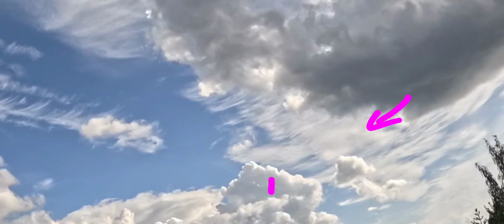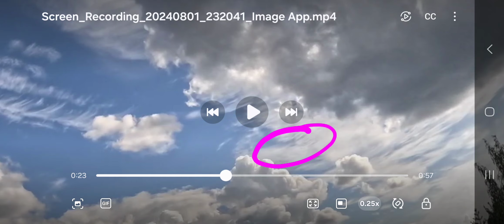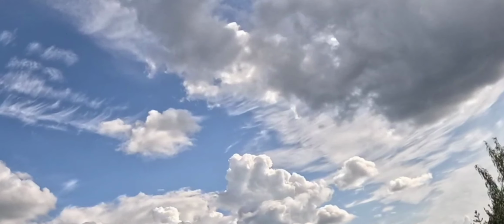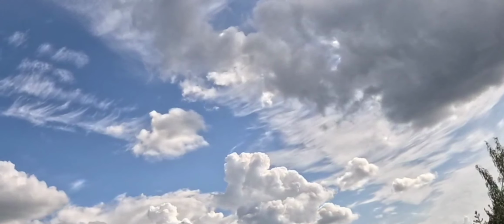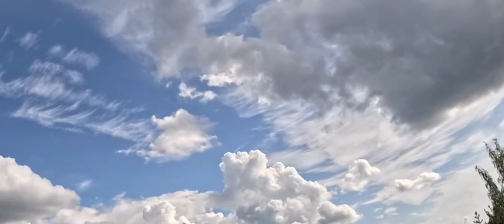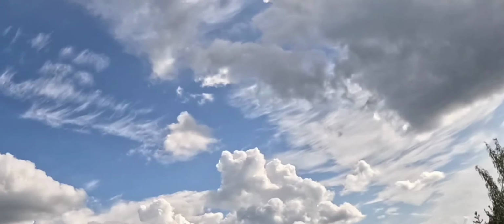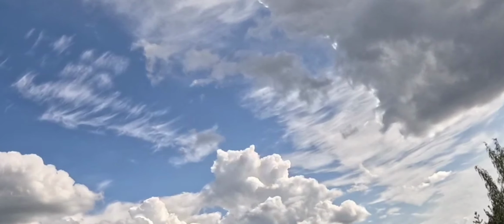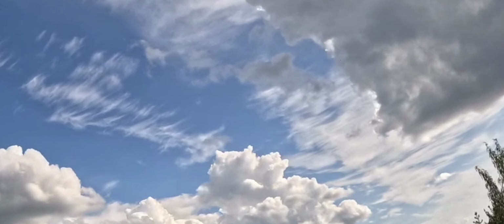And here we have energy rising up. And all of a sudden, here in the middle, there is a cloud emerging somewhere. And you can see also here on the right side, there's a lot of movement going on.